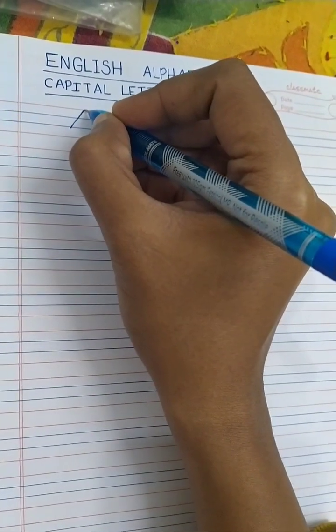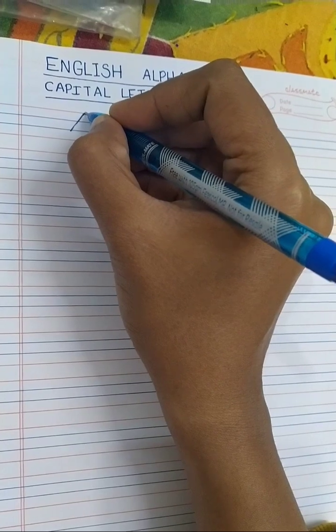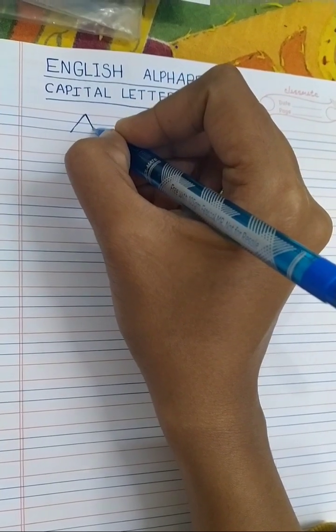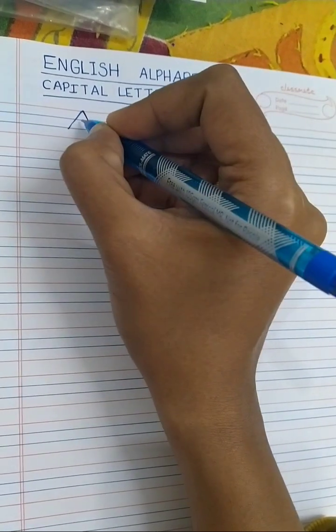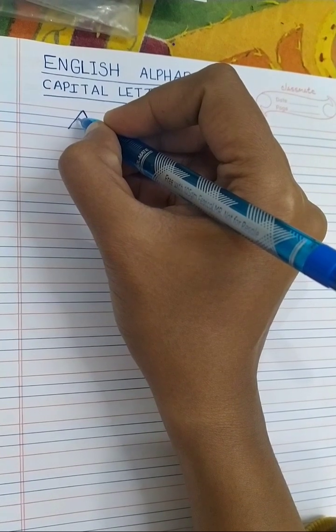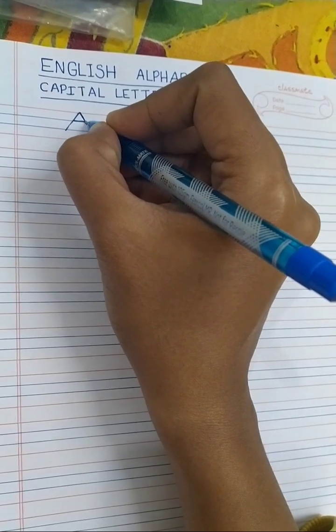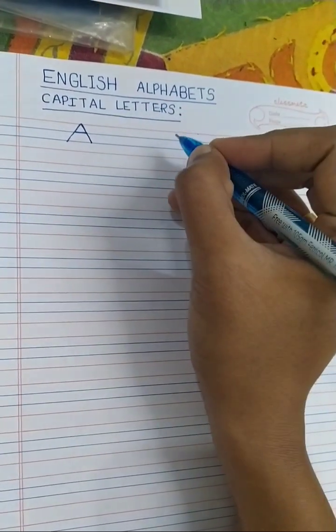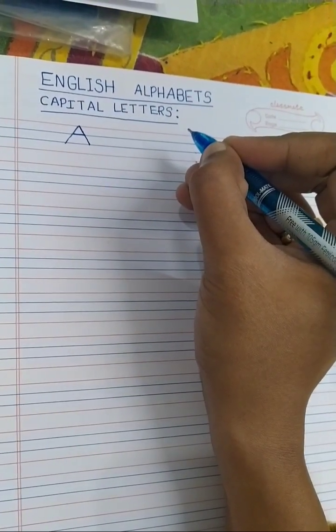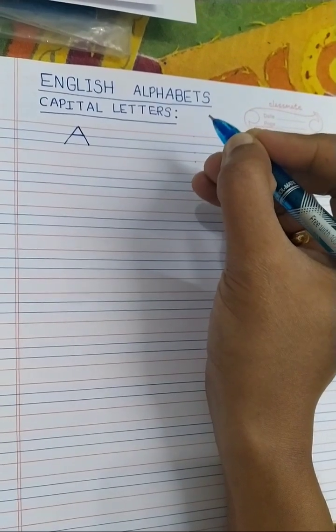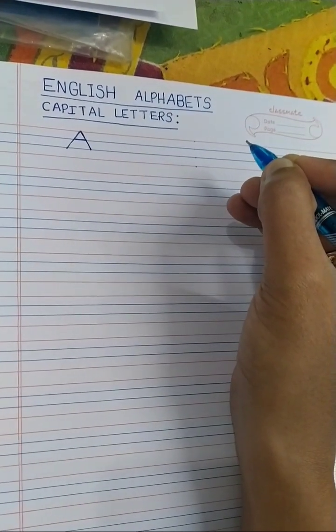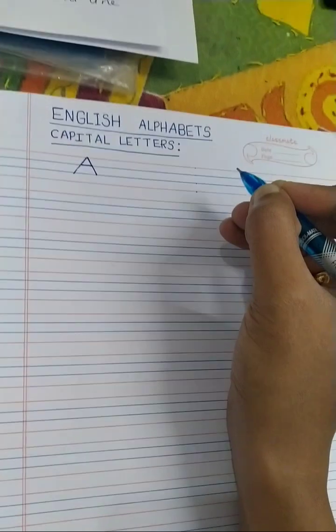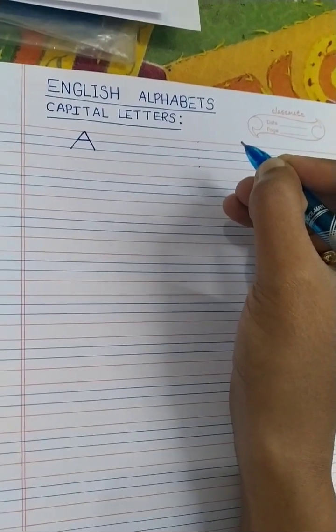Again, draw a slanting line from first red line to second blue line and a sleeping line on first blue line. If the kid keeps practicing like this, he will get more idea about the 4 lines, which act as a boundary for writing, and will get more clarity about each letter.